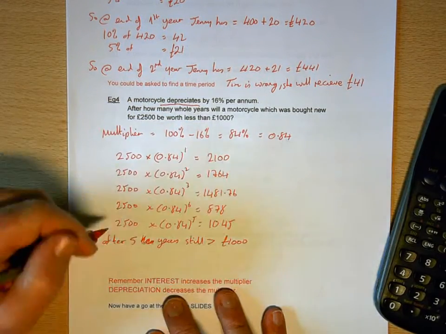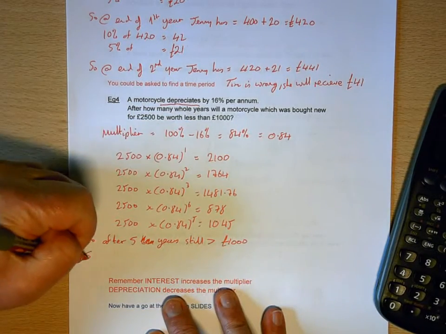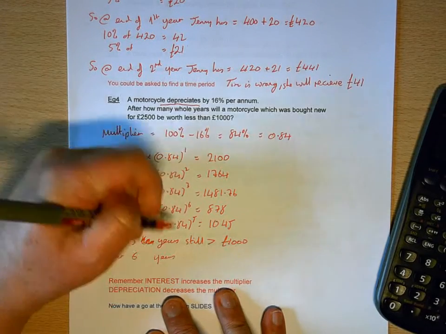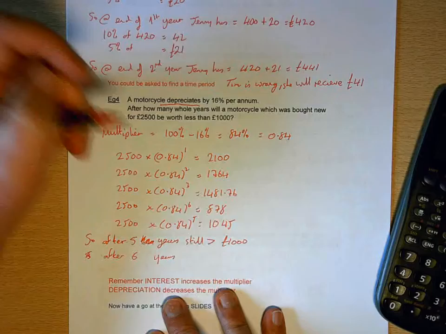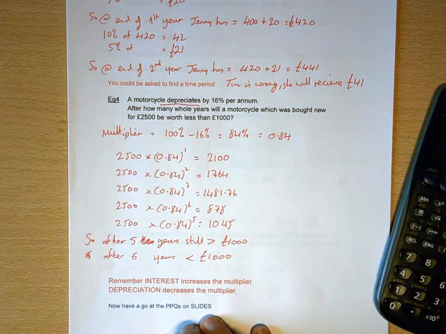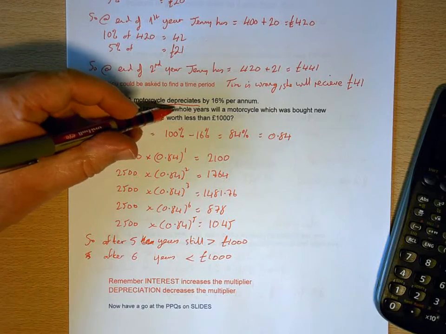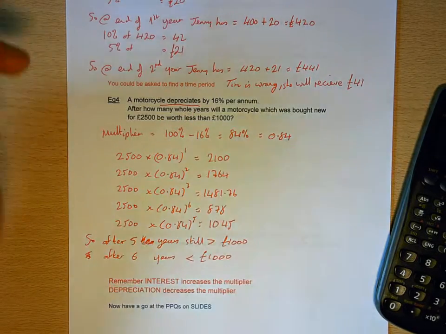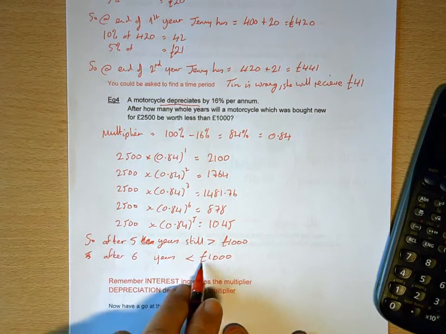After 6 years, it's dropped below. So going back to the question, after how many whole years will a motorcycle which was bought new be worth less than £1,000? So it's after 6 years.